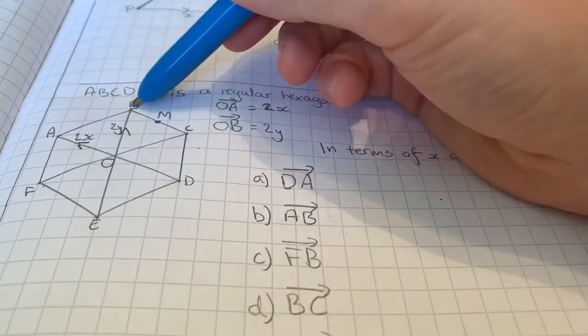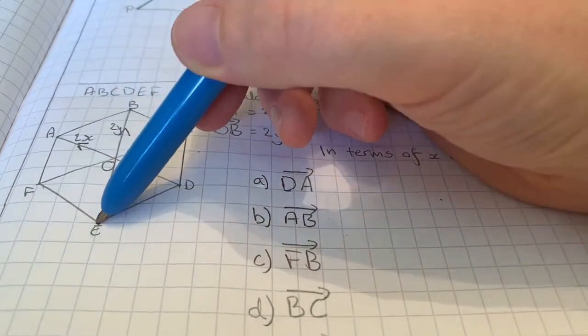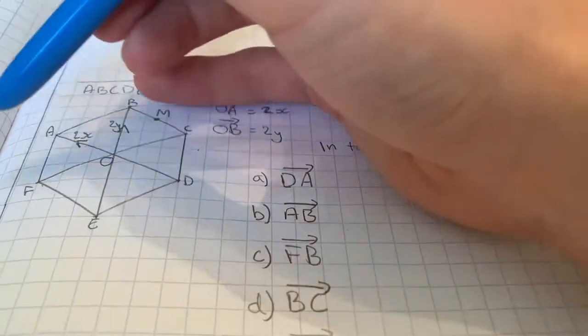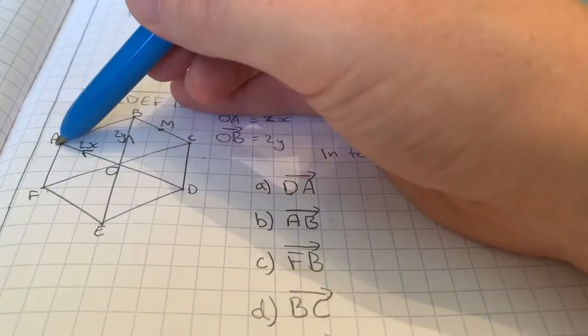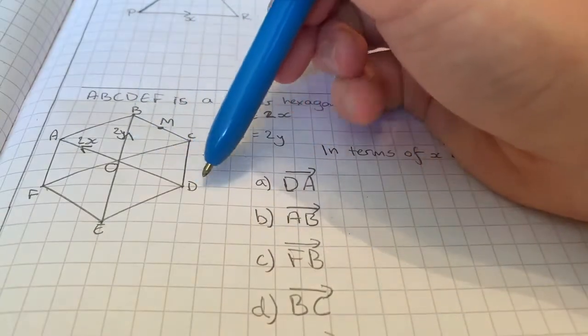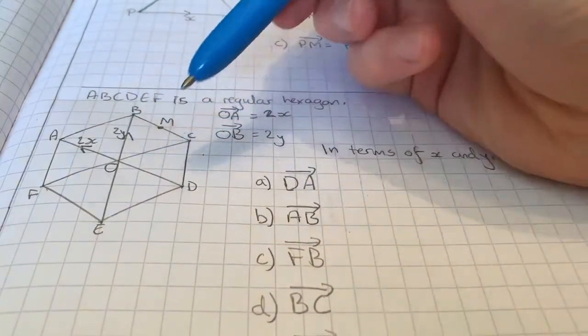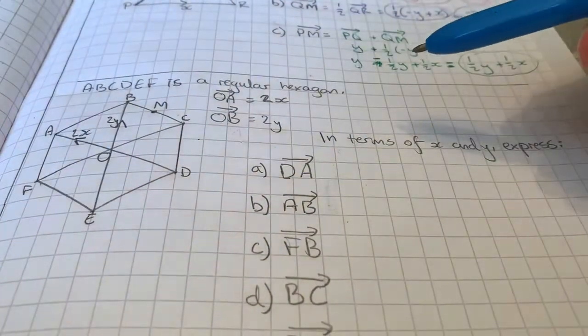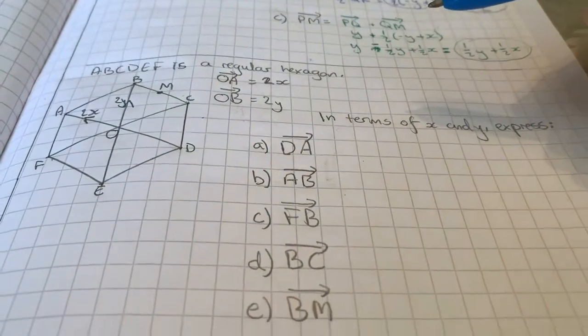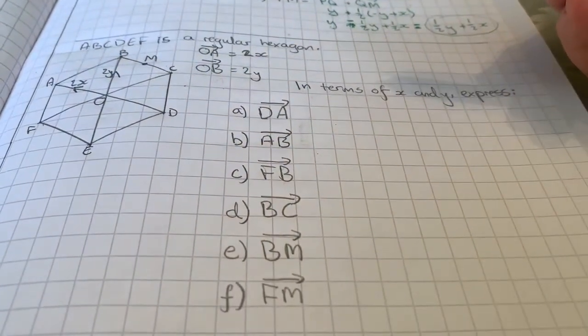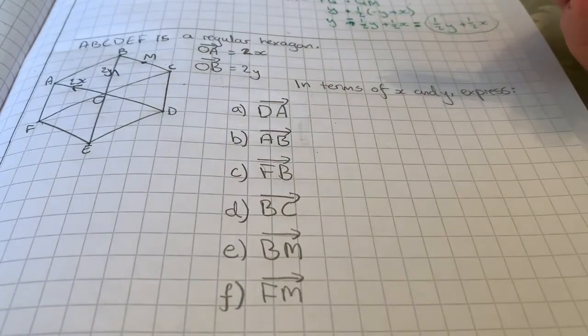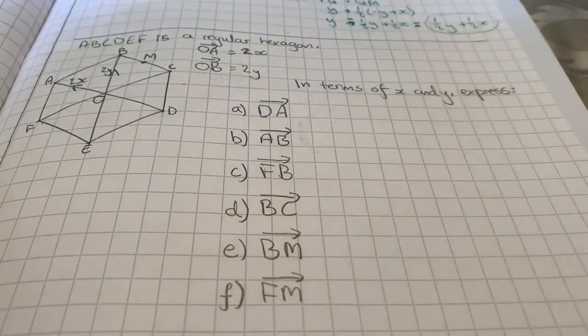Same with OB. That's going to be the same as OE. And then we also have FA. It's the same as this OB. And DC. So there are lines that are similar here. Now there's, I think, 6 different ones to find. If you want to, you can give it a go, but I will go over them in one moment.